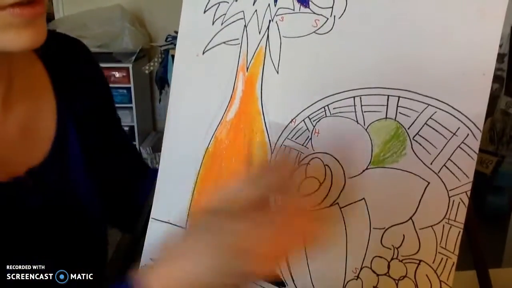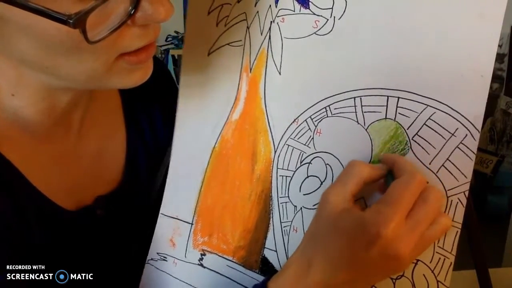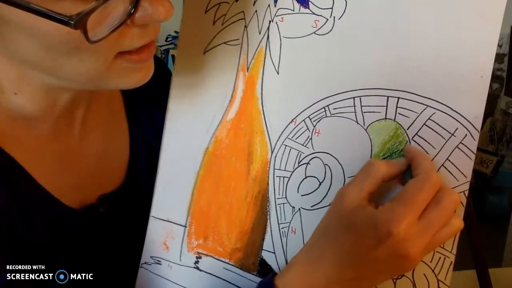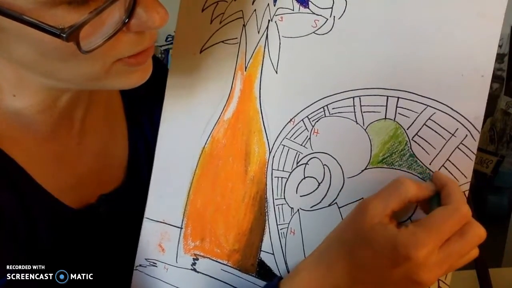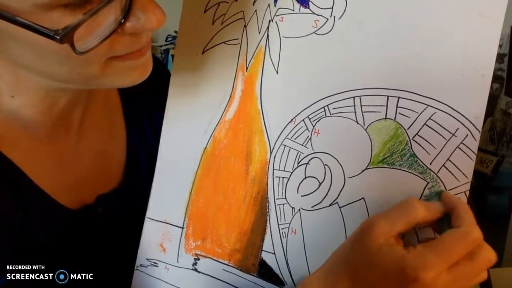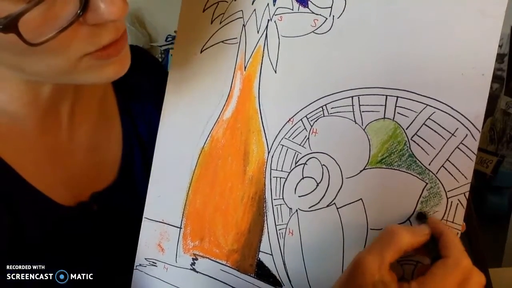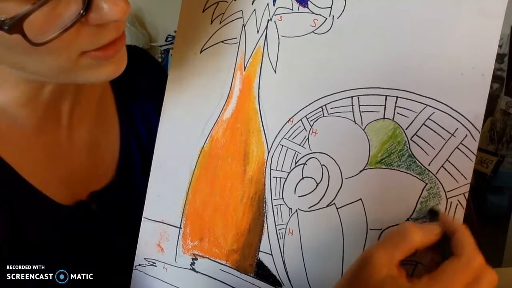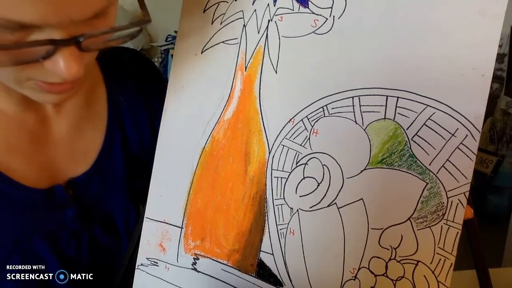I'm going to mix a little bit of that darker green in as we get closer to the bottom of the pear where it's going to get darker. Okay, so a little bit of black. Remember, just a tiny tickle of black. And then I can put that green right back on top.